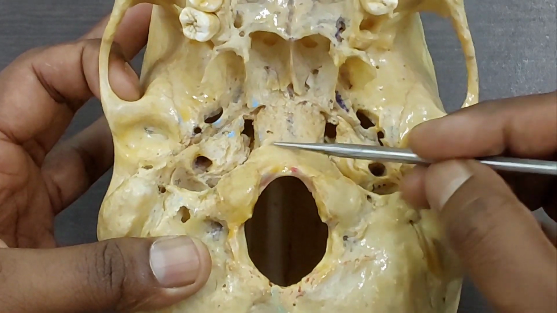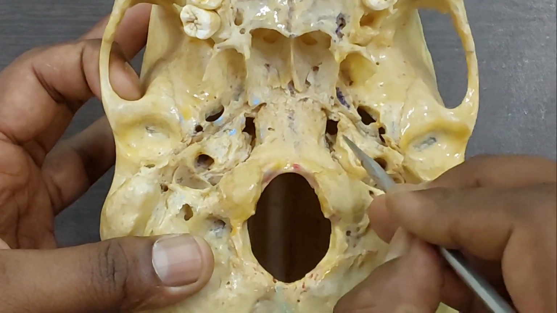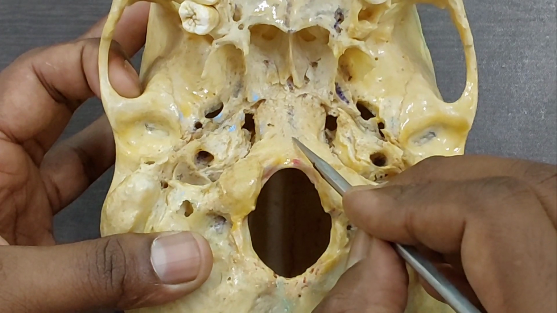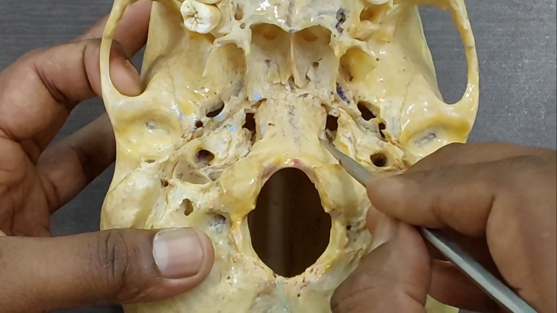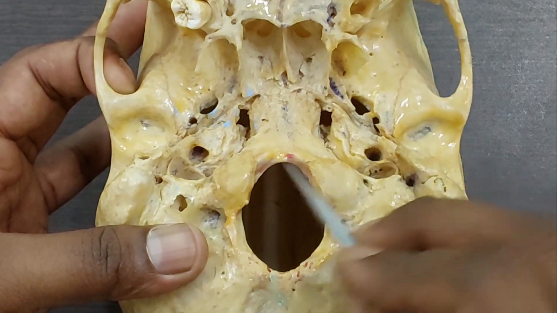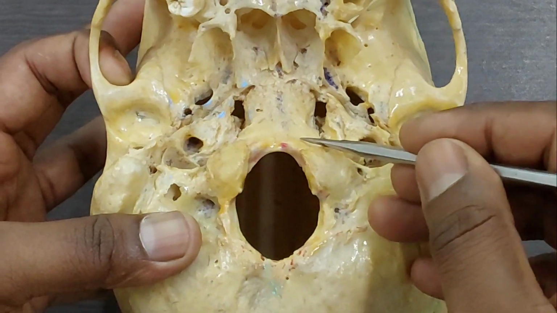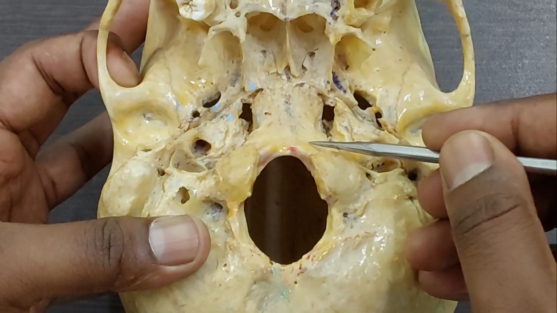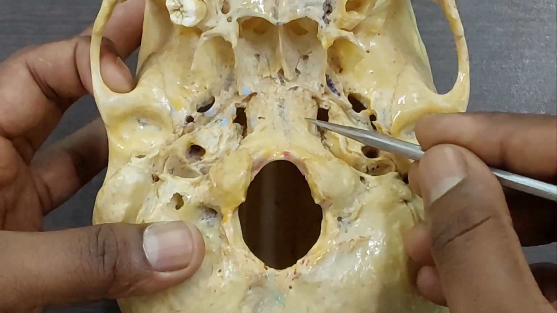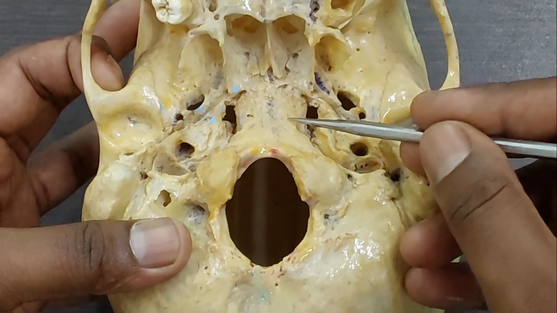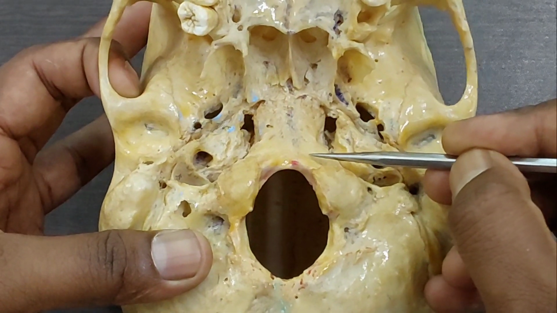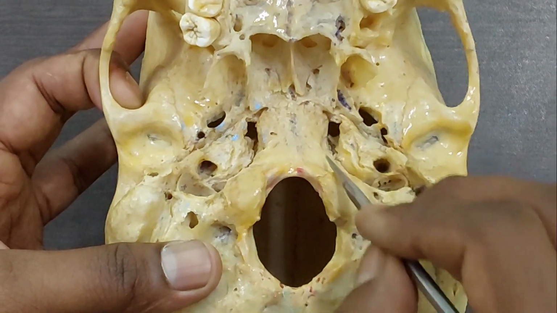On either side, just lateral to the pharyngeal tubercle, the muscle called longus capitis is inserted. And just in front of the occipital condyles, the muscle called rectus capitis anterior is inserted. Remember, on either side of the pharyngeal tubercle, longus capitis is inserted, and just behind that, in front of the occipital condyles, rectus capitis anterior is inserted. So that was the middle area.